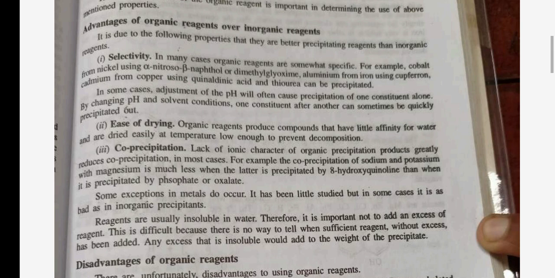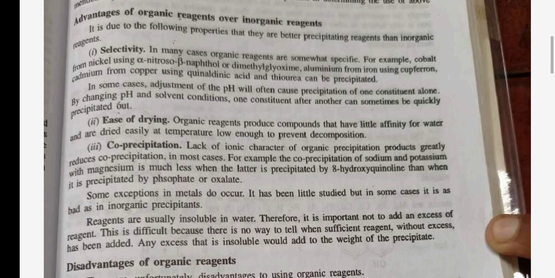For example, cobalt from nickel using alpha nitroso beta naphthol or dimethylglyoxime, aluminium from iron using cupferron, cadmium from copper using quinaldinic acid and thiourea can be precipitated. In some cases, adjustment of the pH will often cause precipitation of one constituent alone. By changing pH and solvent conditions, one constituent after another can sometimes be quickly precipitated out.